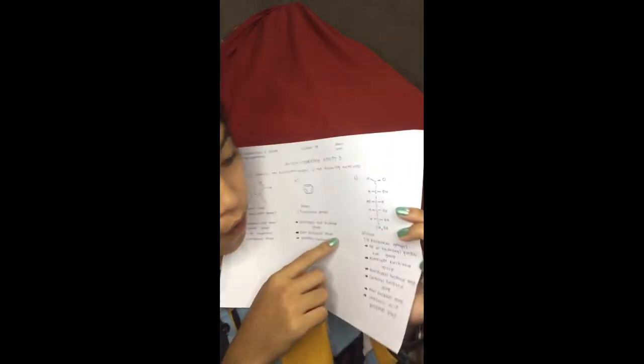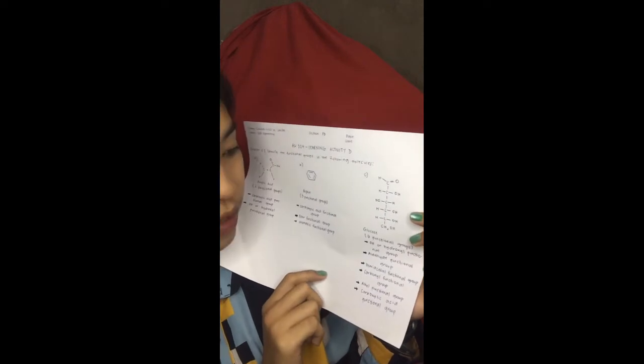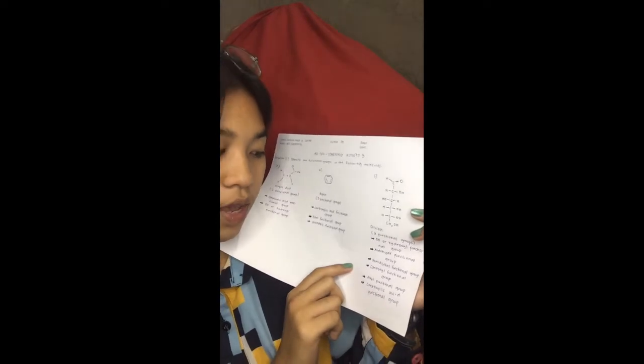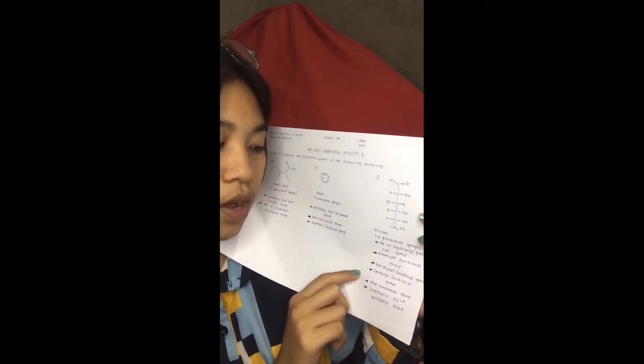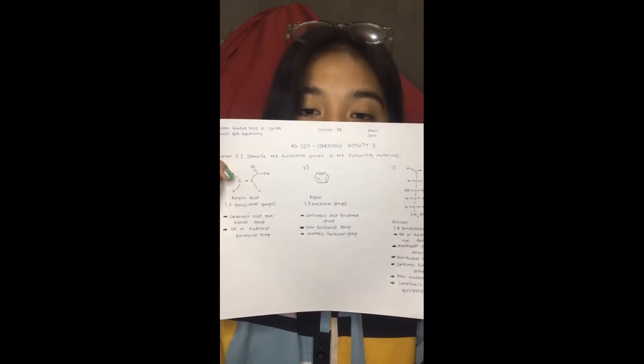So the last molecule that has given in problem 2.1 is the glucose, and it has 6 functional groups, which are OH or hydroxyl functional group, aldehyde functional group, hemiacetal functional group, carbonyl functional group, alkyl functional group, carboxylic acid functional group. So these are the answers in problem 2.1.